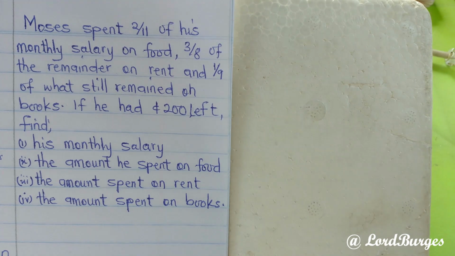But the question we have here, they said Moses spent 2/11 of his monthly salary on food, 3/8 of what remained on rent, and 1/9 of what still remained on books. After spending all this money, he had 200 cedis left. So we are supposed to find his monthly salary, the amount he spent on food, the amount he spent on rent, and the amount he spent on books.